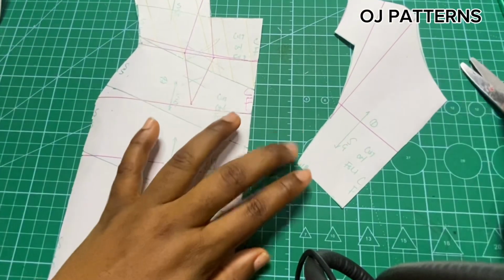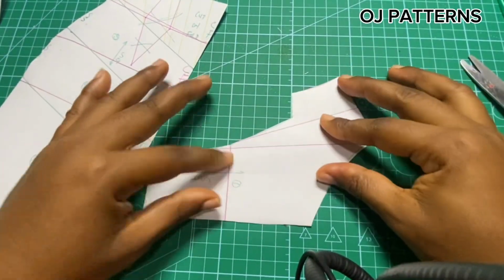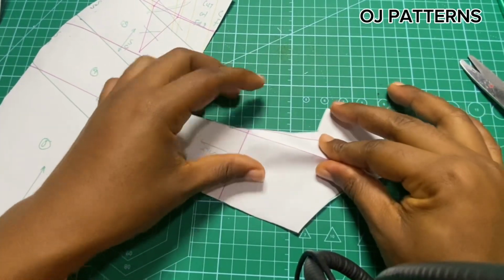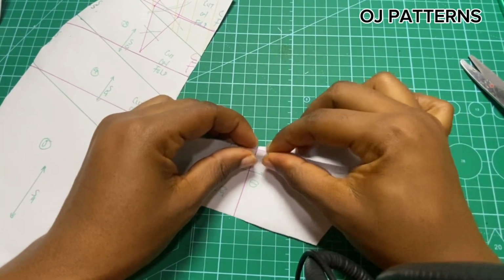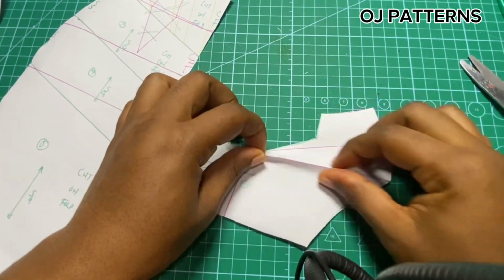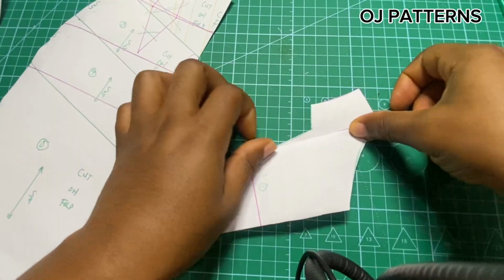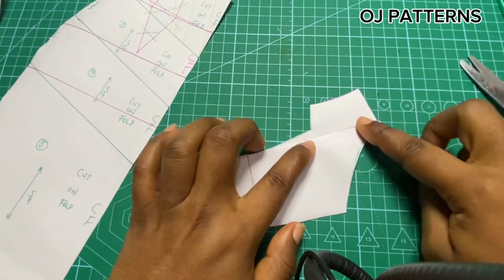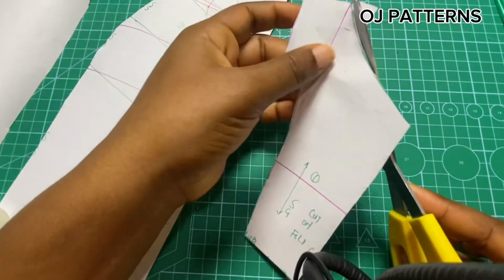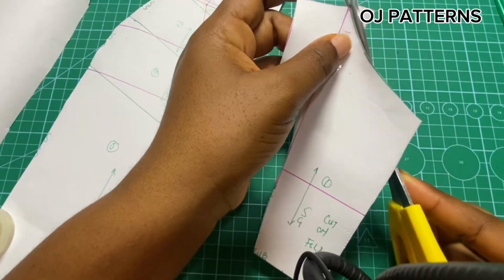And this is the first part. And we'll close up the shoulder dart now. It will be easier to close up the shoulder dart. So I've closed up the shoulder dart.